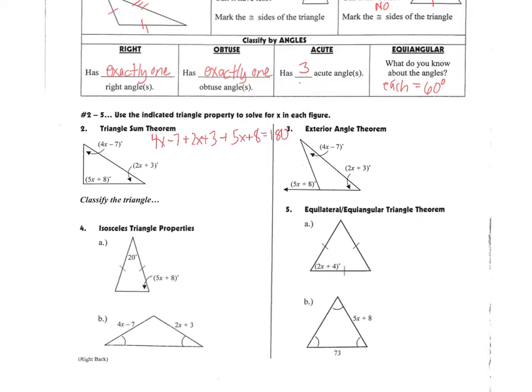Take a second and solve that equation. Combine your like terms. We're going to find out that x is equal to 16, but it asks us to classify the triangle.